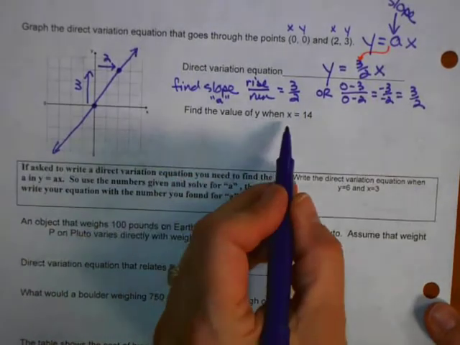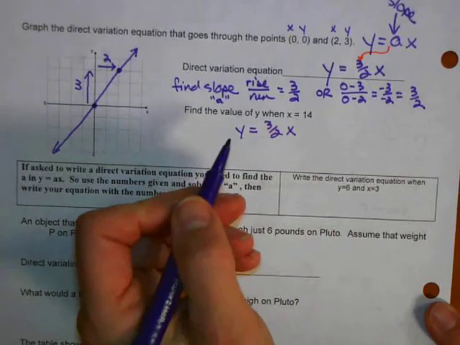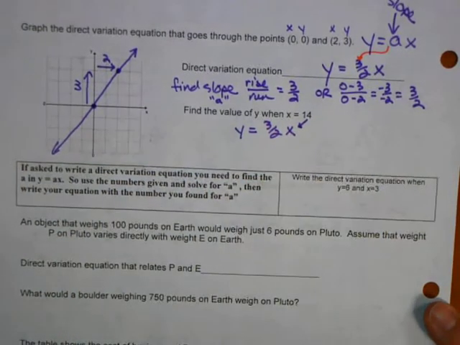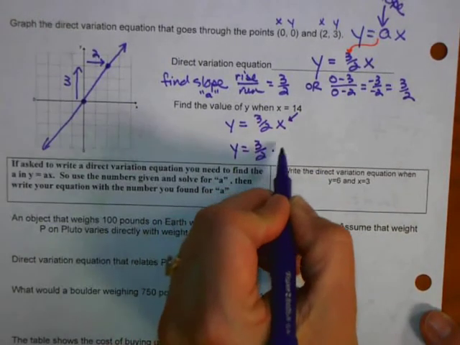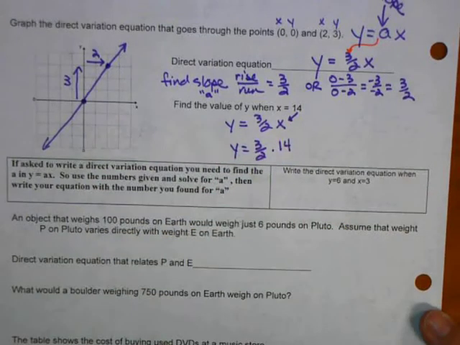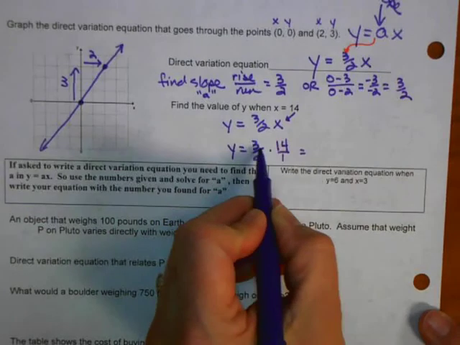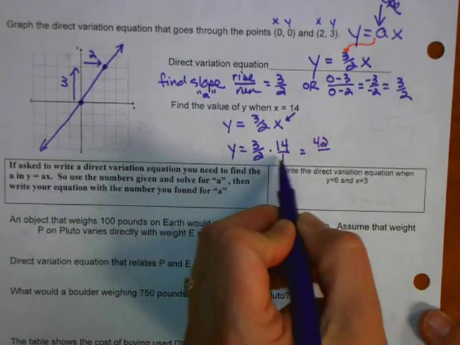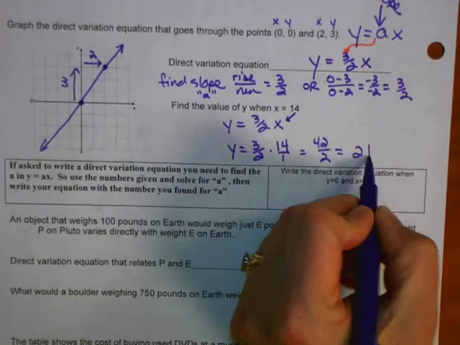All right, find the value of y when x is 14. Okay, so here's my equation. I got to plug 14 in for x. 3/2 times 14. So if I do 14 over 1, 3 times 14 is 42 over 2 times 1, which is 2. What's that equal? 42 divided by 2. Anybody know? So it equals 21.